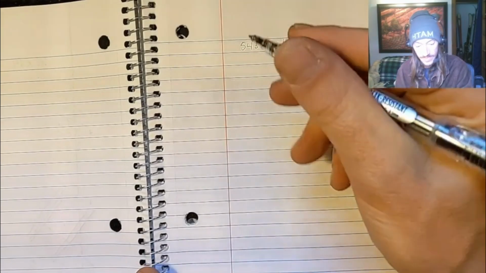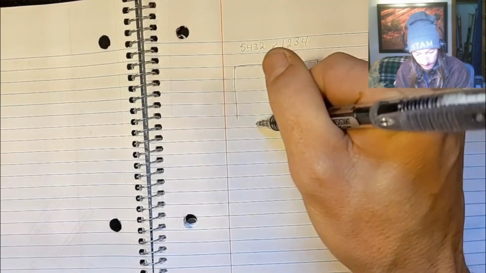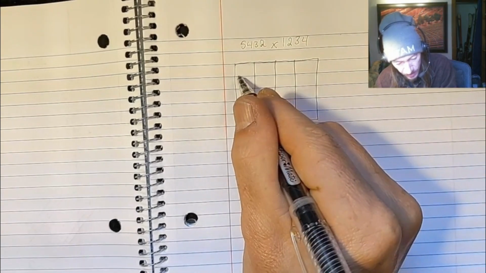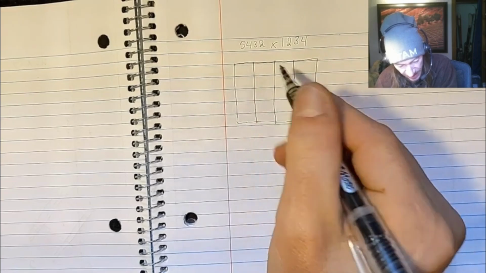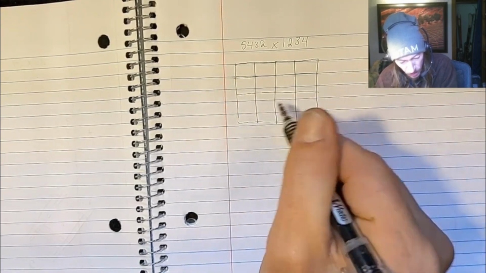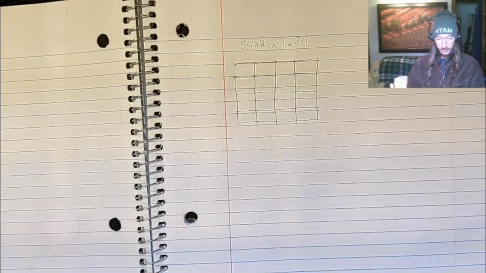4-digit numbers. To do this in the grid method, we now need a much bigger box. Got to create a 4 by 4. And this is kind of a downside for me is creating these boxes. I think this is just a little bit cumbersome. I'm not a huge fan. And it kind of slows me down in the process.